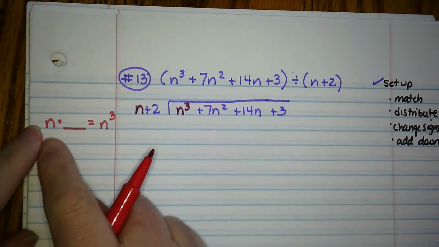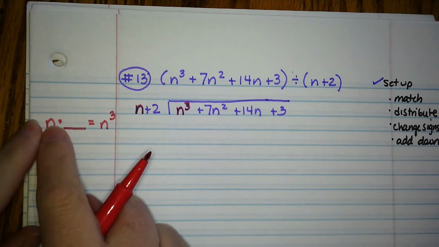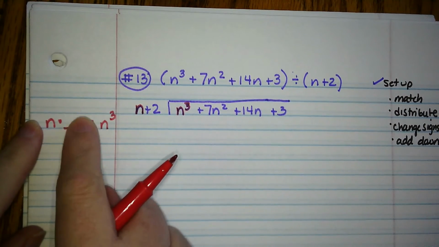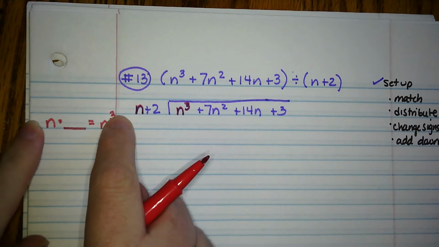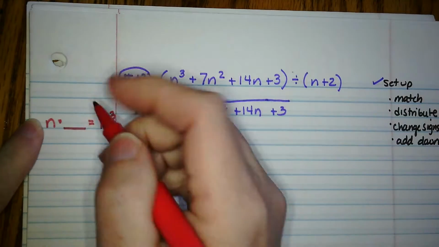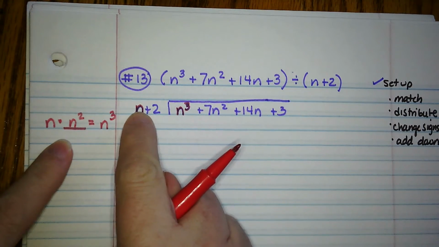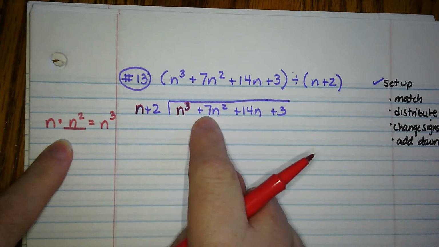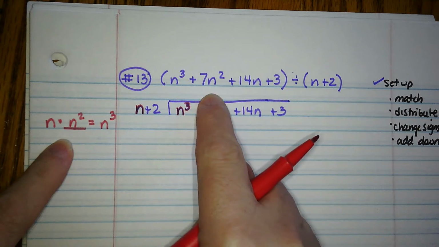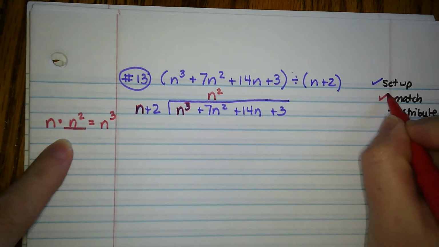So I have to ask myself, I have one n to the first here. How many do I have to multiply to get n to the third? The answer is n squared. So n squared is what goes up above. Keep in mind, we're still 2 places out, so we're going to start this at the second placeholder up top. That gives us an n squared. Match step done.